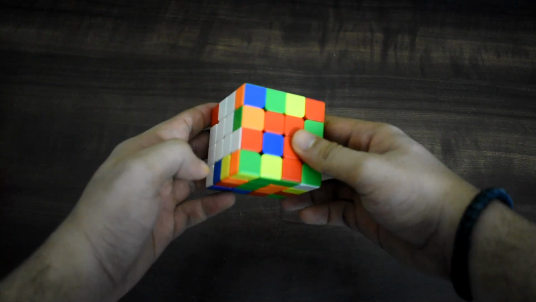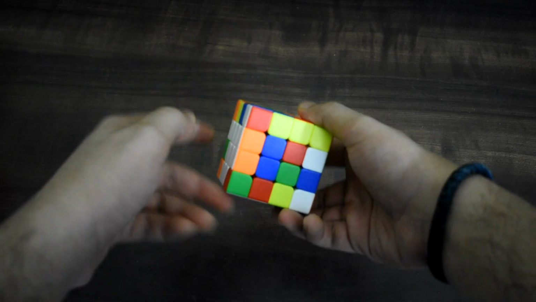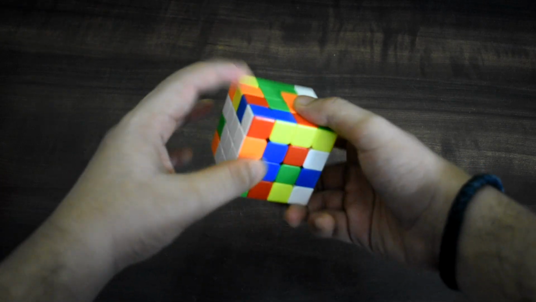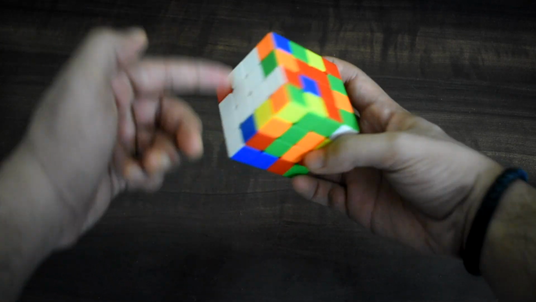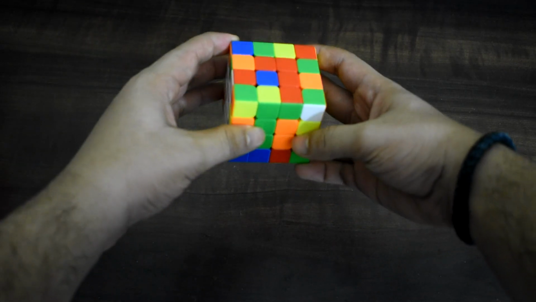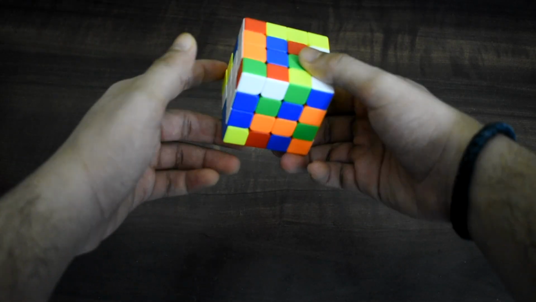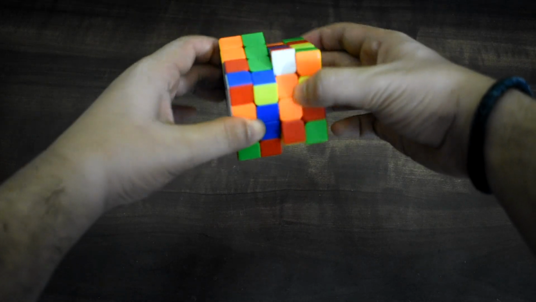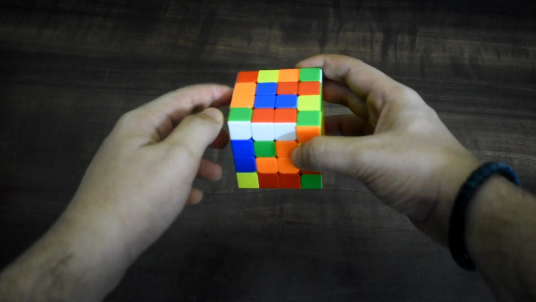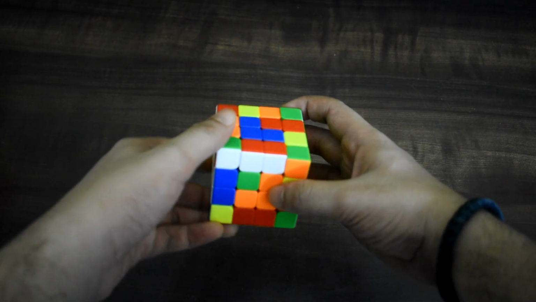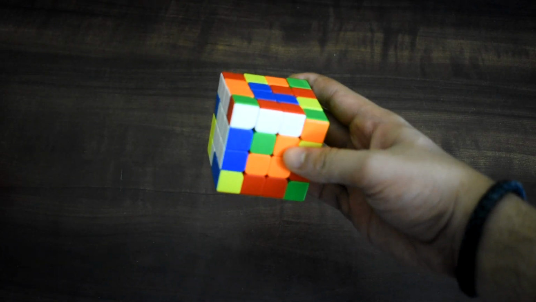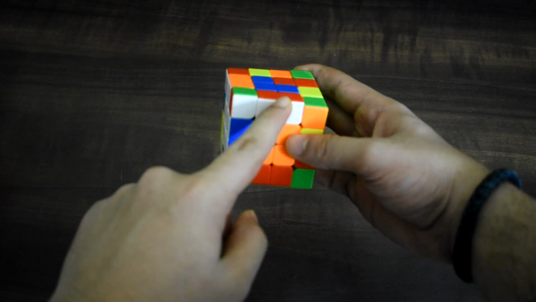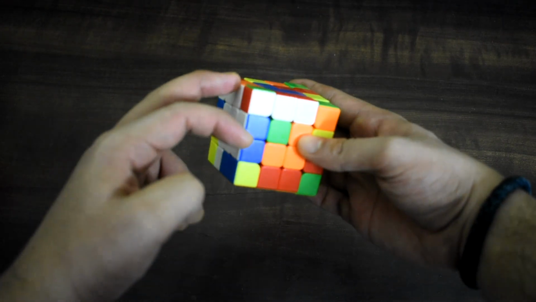Looking at the third edge, we have this white and red, and this white and red is right over here. So again, I want to make sure I'm not messing up these pieces. So I'll just do a U prime over here, and if I do small R2, we'll connect these 2 pieces together. And then again, I have to make sure we put this piece correctly right next to these 2 pieces.